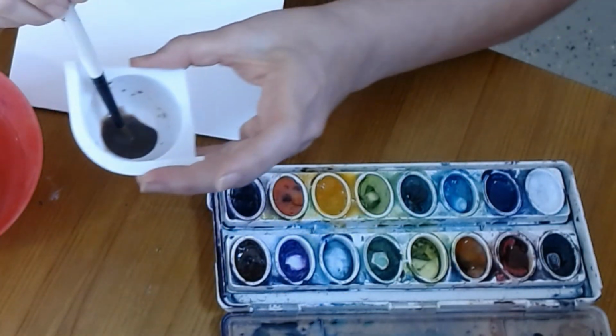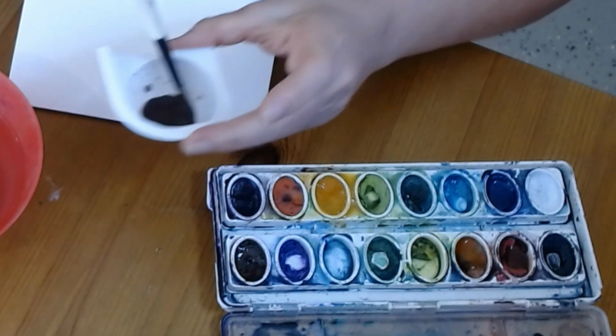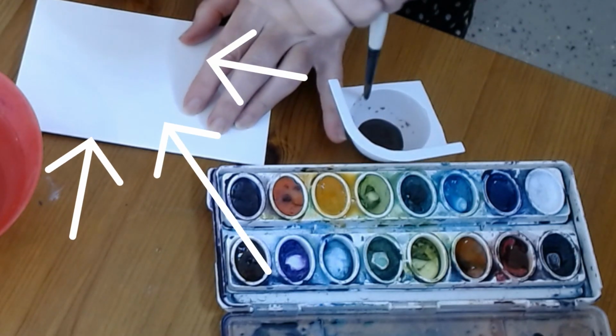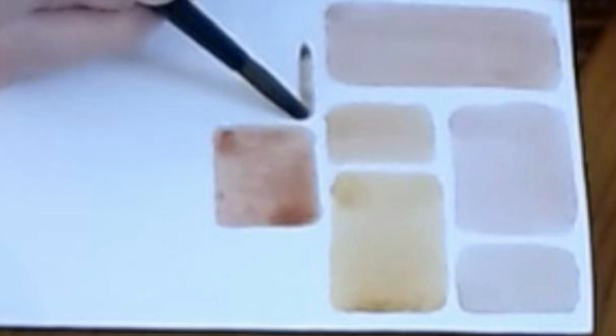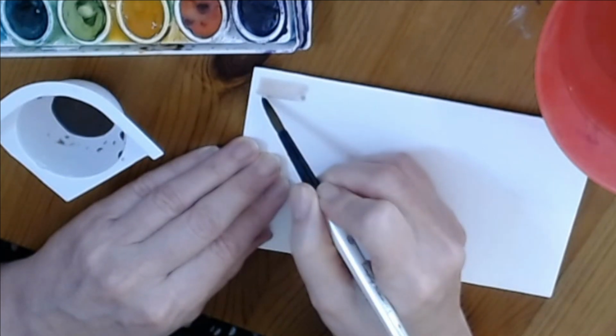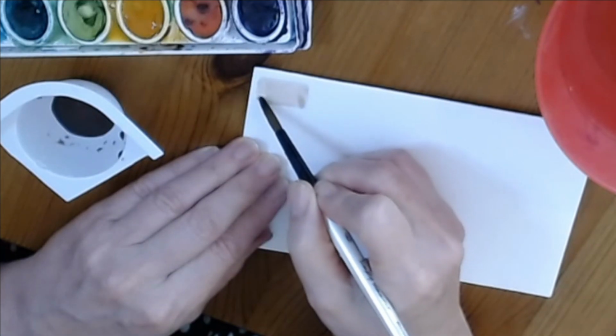Now, the only way to truly know what the color will look like on paper is to paint it on paper. So we're gonna have a tester paper, and we are gonna actually make rectangles of color. So what I want you to do is start at the top and go down and see how light it is, because I had all that water in there. So that's one rectangle, and I can see what color it is.